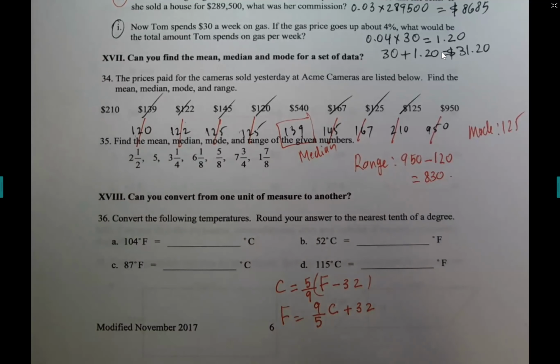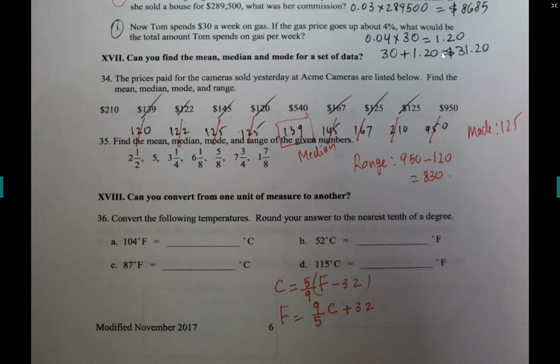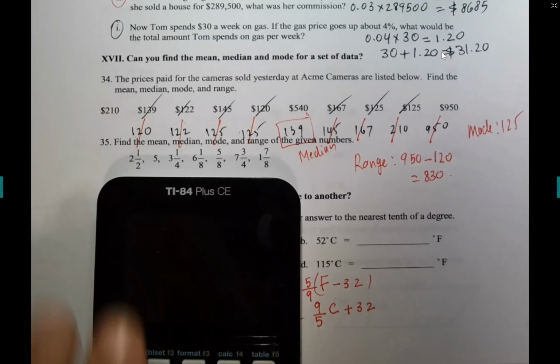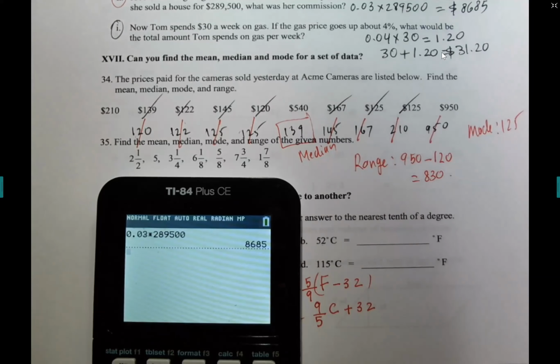So to change Celsius, let's say 52 degrees to Fahrenheit, you just put 52 here and take 9 divided by 5, multiply by 52 and add 32. So at 52 degrees Celsius, that's very, very hot, guys. Watch. So let me show you. So you do 9/5.